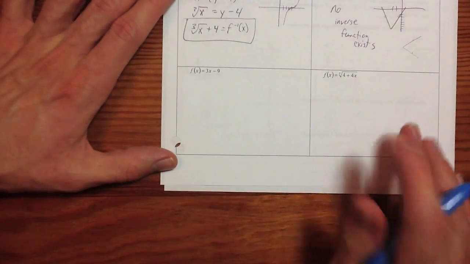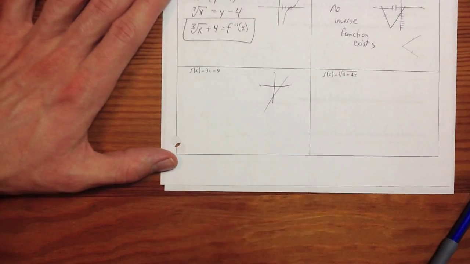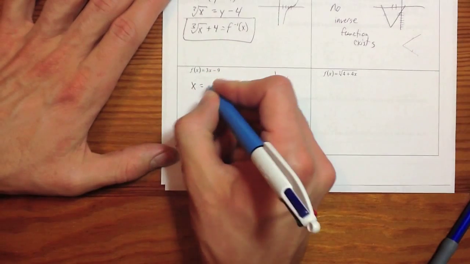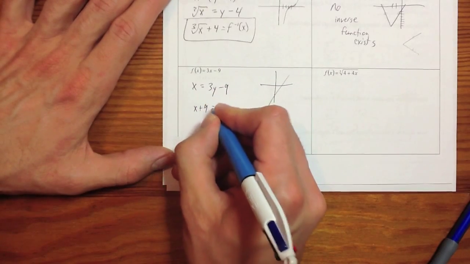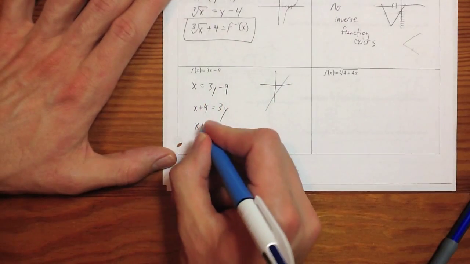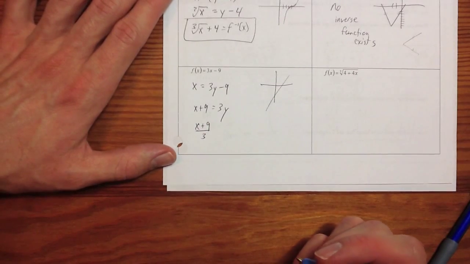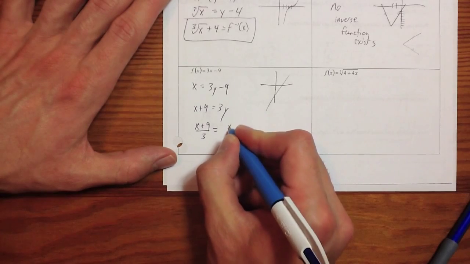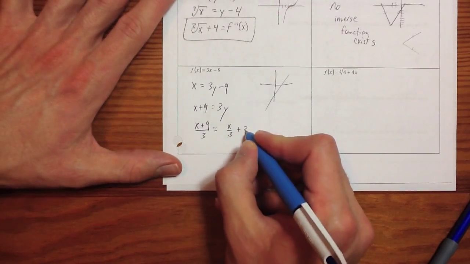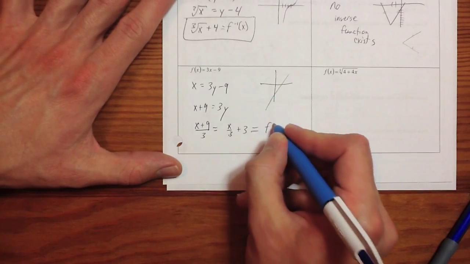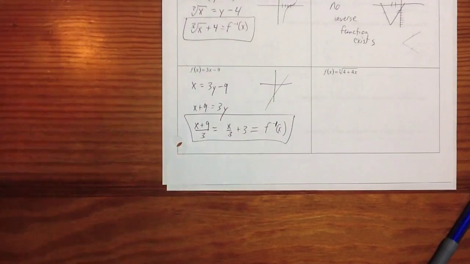Okay, next one. This one is a line that looks like that. That sure enough passes the horizontal line test. So x equals 3y minus 9. We will add 9. And now we will divide by 3. And this is our answer. I'm okay with that, and you're okay with that. But we can also do this. x over 3, or 1/3 x, plus 3. Both of these are equal to the inverse. Any of those answers is correct.